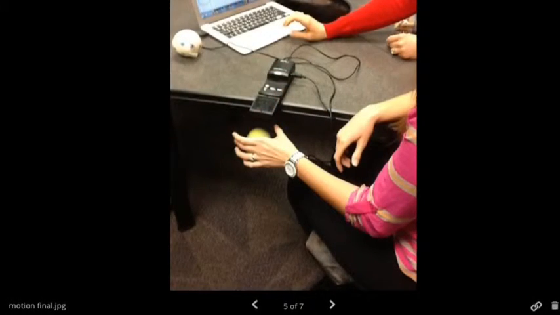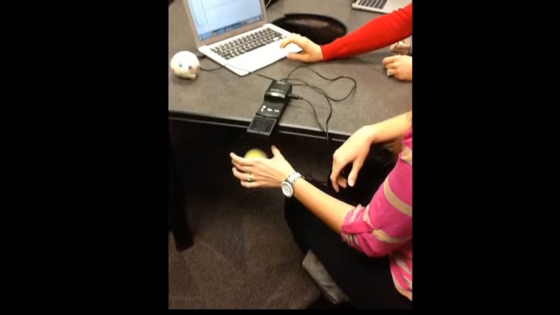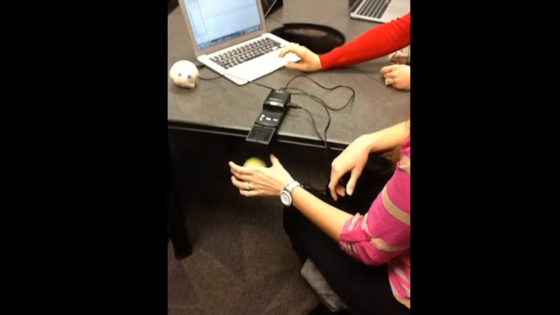This is the light sensor. It was engaging for all students, whether they were conducting the experiment themselves or watching the chart on the laptop. It was effective in that it could show the speed and velocity for each object, and it was efficient because you could have multiple students experimenting at once in different groups.